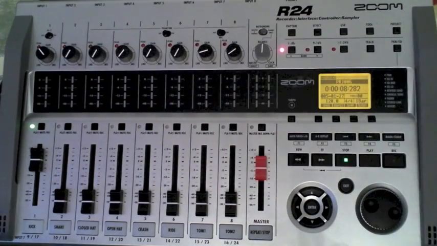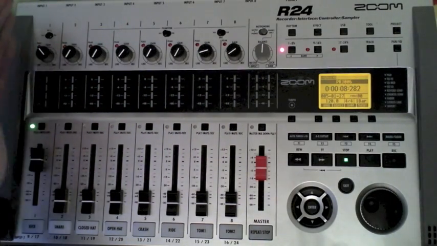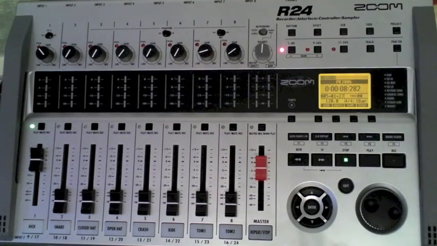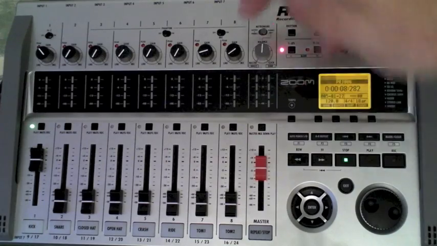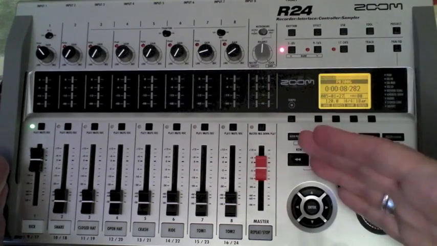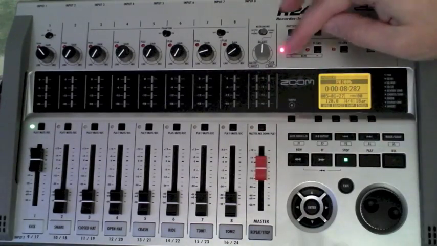And there is a difference between inputs and tracks on the R24, because if you think about it, we only have 8 inputs, but we have up to 24 tracks, 3 banks of 8, using the bank buttons here.